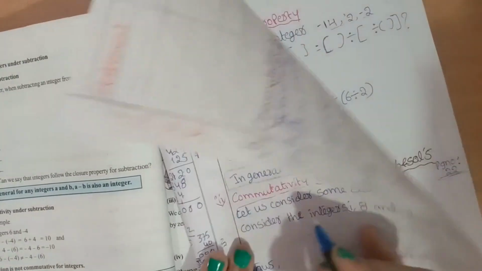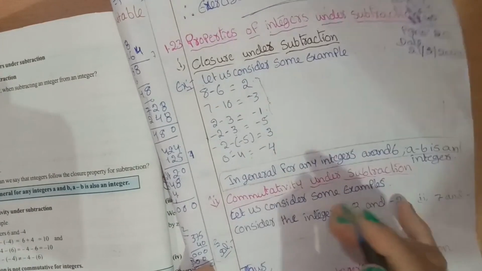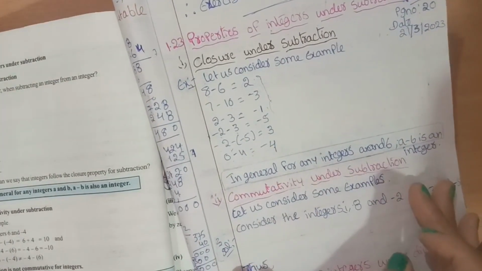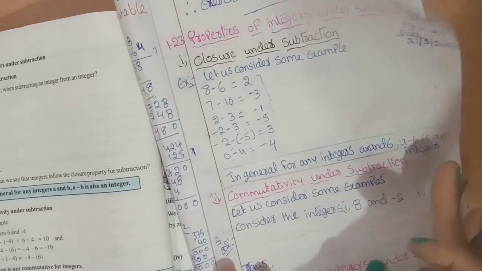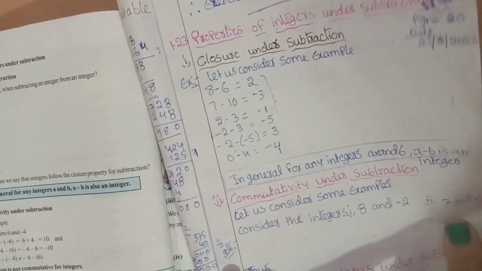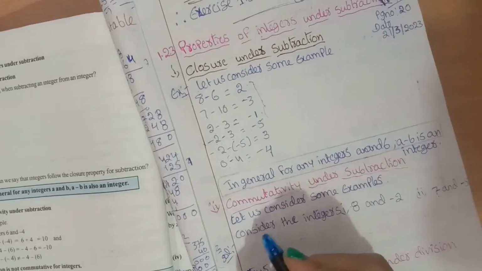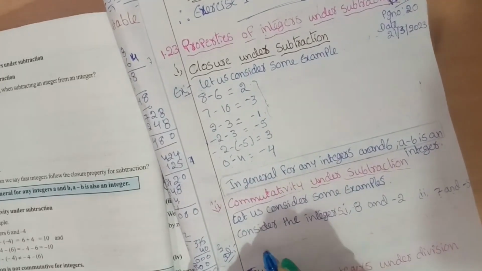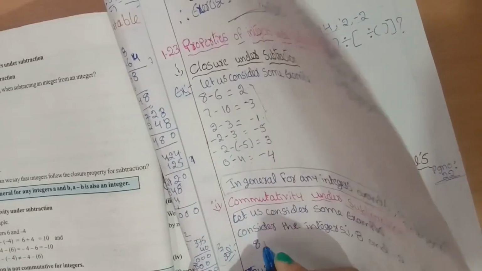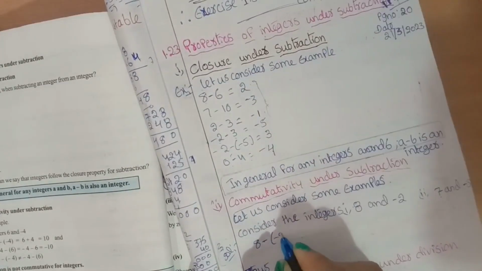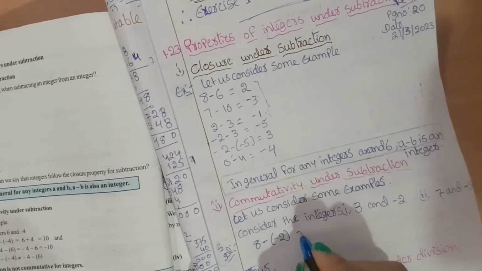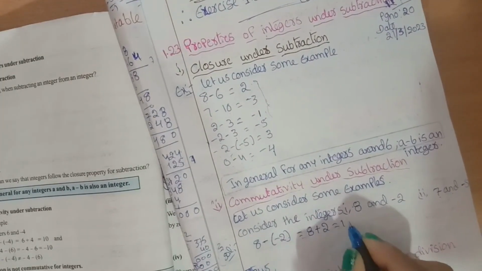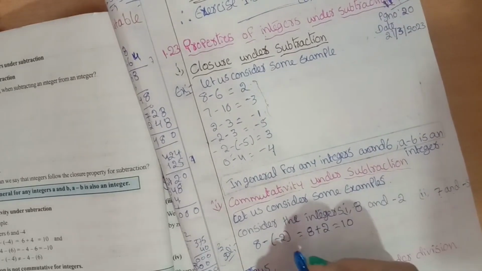Does subtraction satisfy the commutative property for integers? Let us check. Our first example is 8 minus of minus 2. Minus into minus is plus, so it is 10.